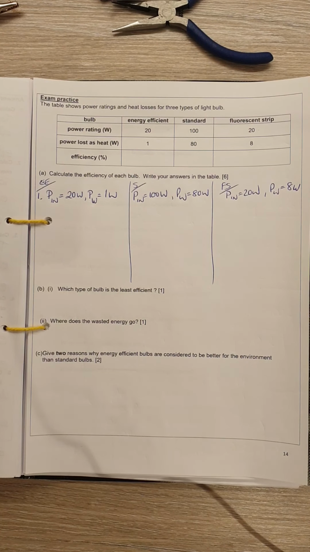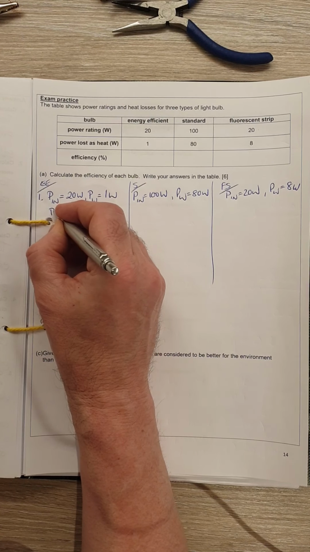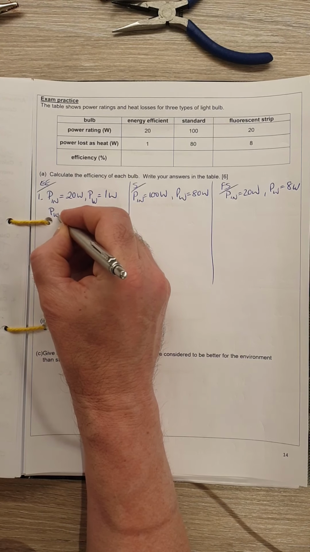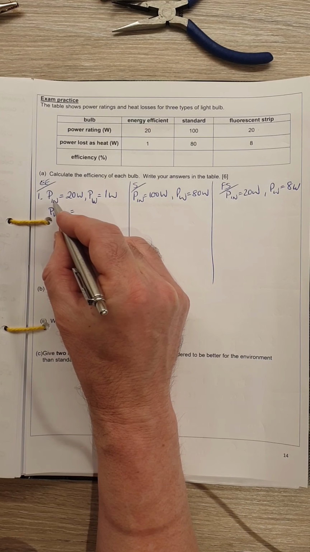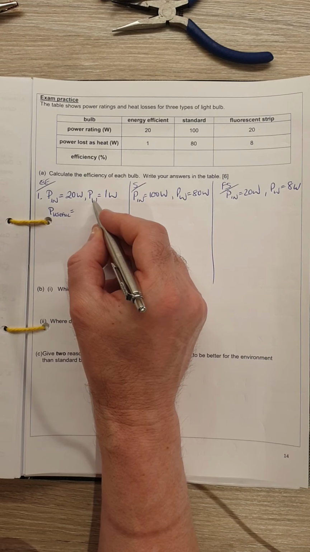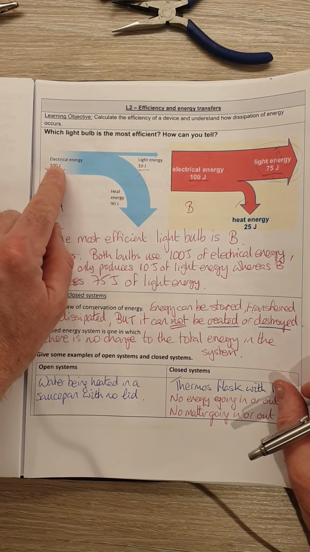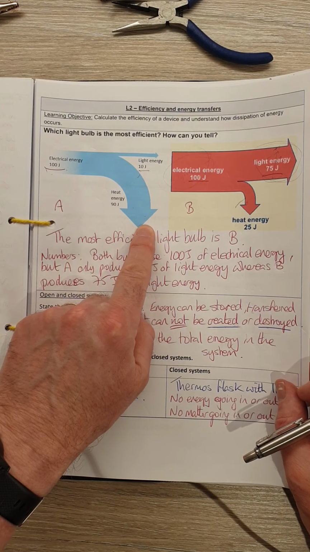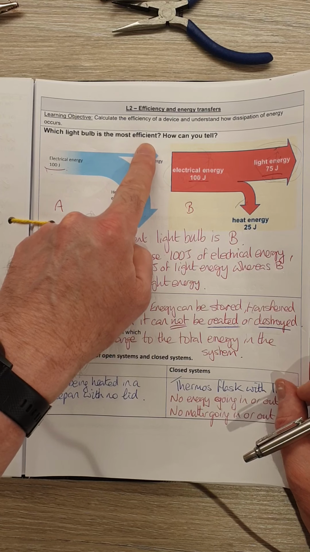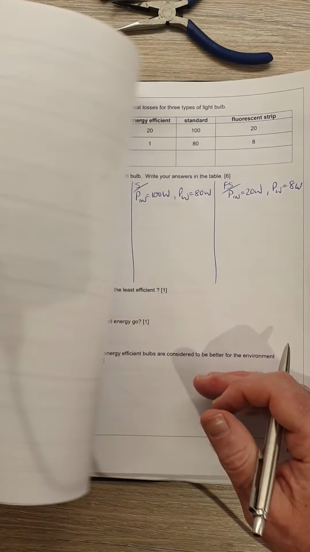Okay, what can I do now? Well, the first thing I can do is say that the power that's useful is going to be equal to the power that I put in, take away the power that's wasted. Because remember, what's happening in here is my energy or power coming in, and it's shared between the useful energy and the wasted energy. So the useful energy is equal to how much was put in, take away how much is wasted.